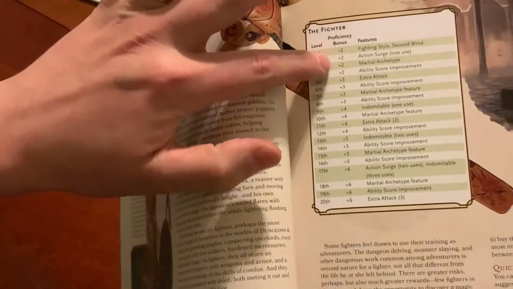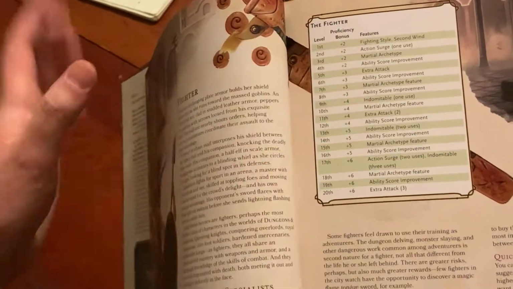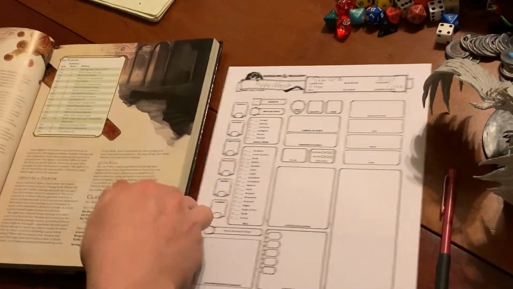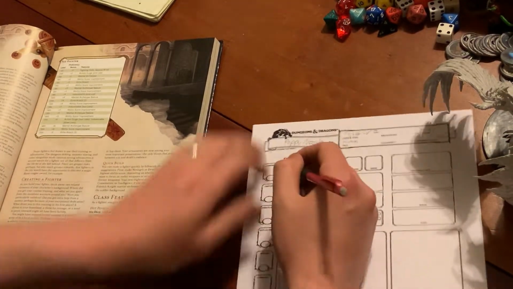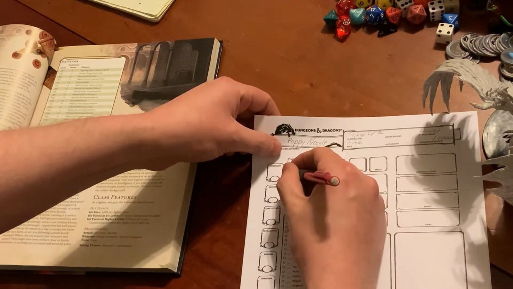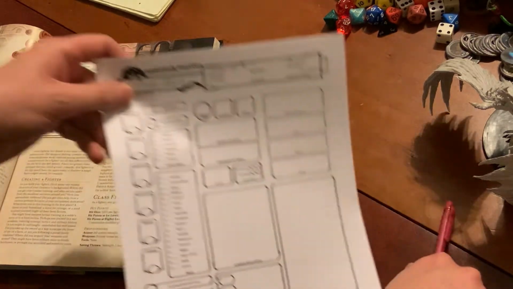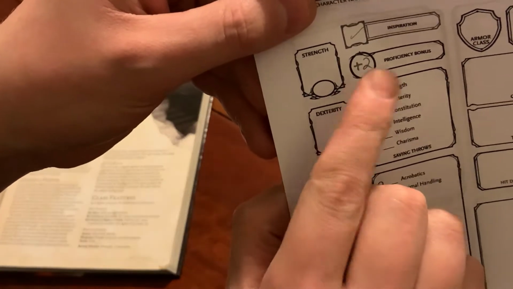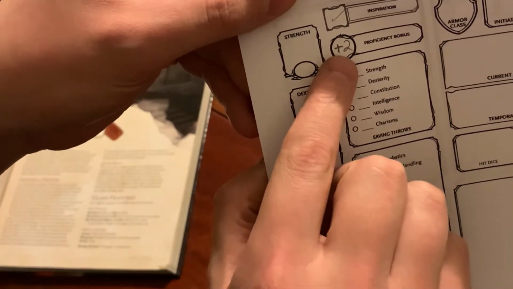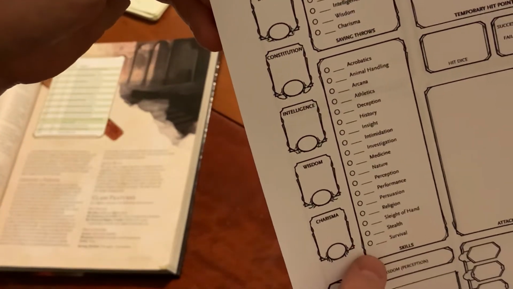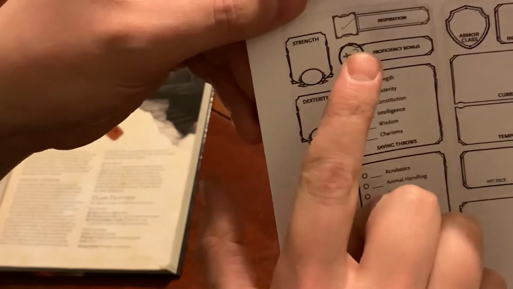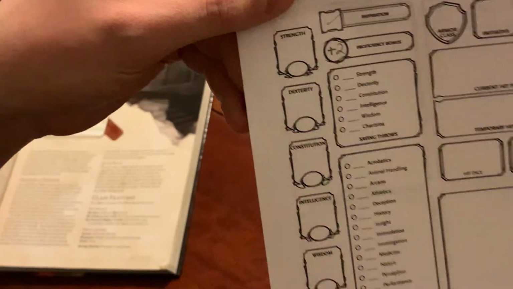And as we gain levels, we will increase that number, giving us additional bonuses to our proficient skills. So we start there and we add +2. All right, and now we've got a +2 there. And when we train in abilities and saving throws, we're going to get an additional +2 bonus to them.